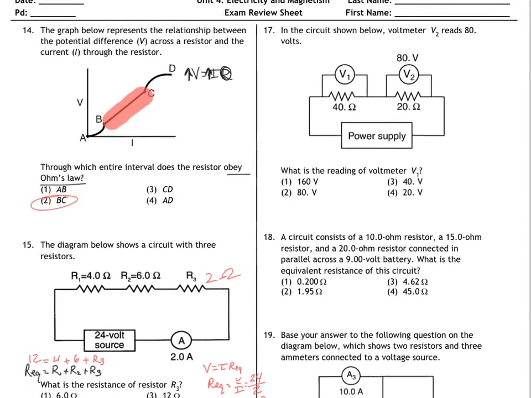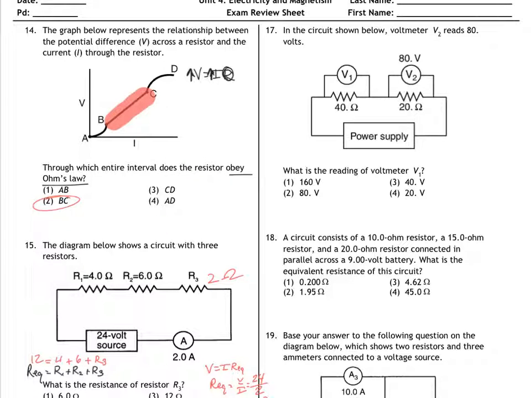Okay, number 17. In the circuit shown below, voltmeter V2 reads 80 volts. And we want to know the voltmeter reading of V1. According to Ohm's law, R is V over I, and that would mean that I is V over R. I'm going to put this to use because for a series circuit, all of the I's are equal, meaning that the current that passes through this resistor is equal to the current passing through this resistor. That's just a rule because there's only one pathway for these guys. So they're both going to be equal in current, which means they'll also be equal in terms of their V over R. So essentially, I can solve this one as a proportion between the V over R's. So let's go ahead and do it that way.